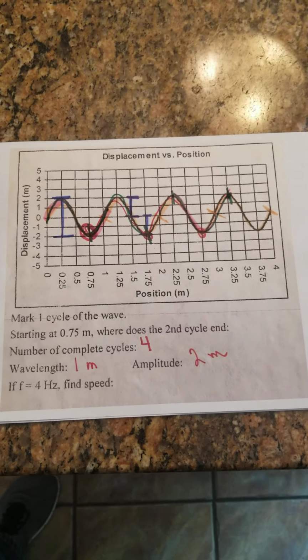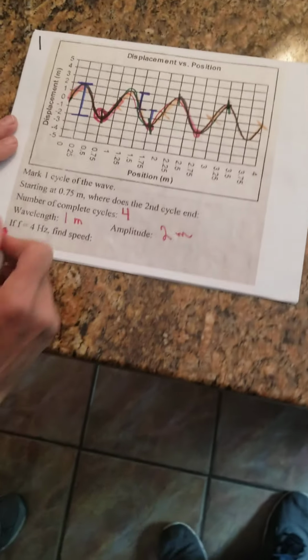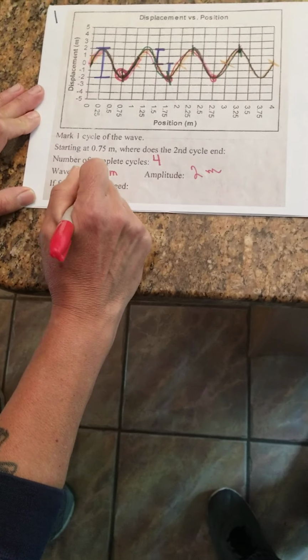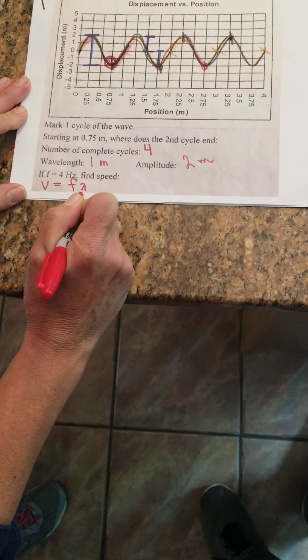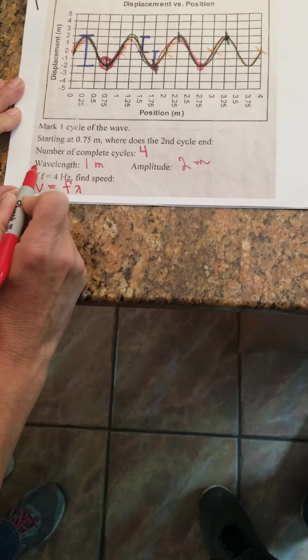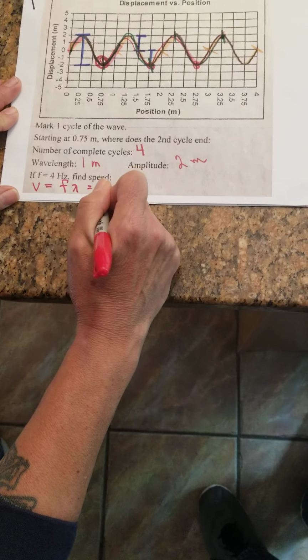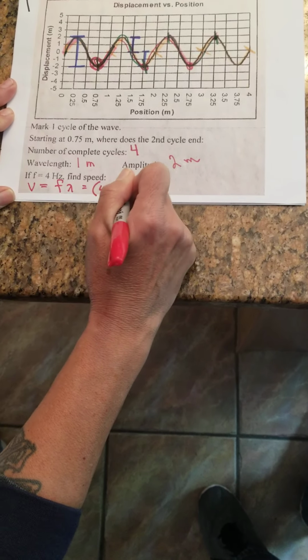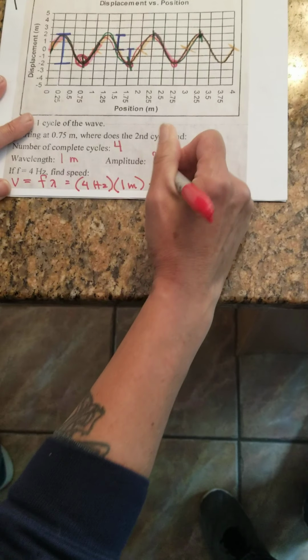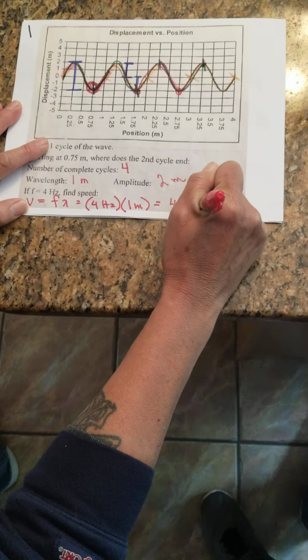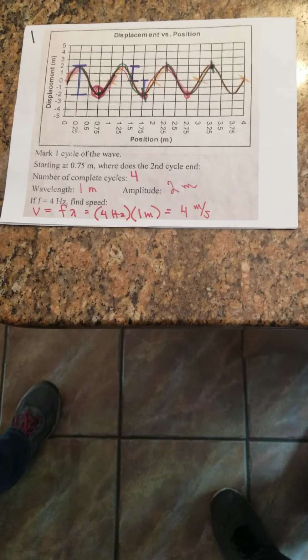I'm going to switch sides with you. So the formula is V equals F lambda. Speed equals frequency, which is given, times lambda, which is wavelength. We figured out the wavelength. So I was given the frequency, and we figured out the wavelength. So the speed of this wave is 4 meters per second.